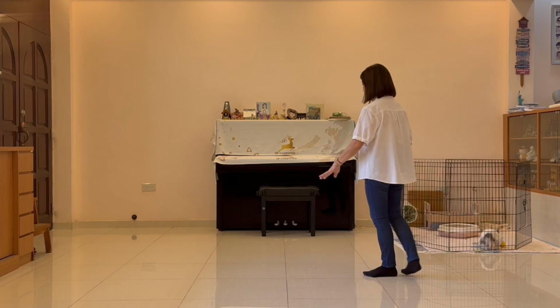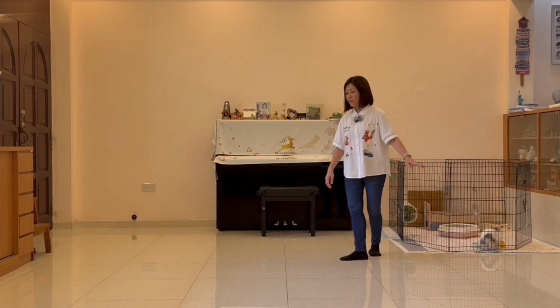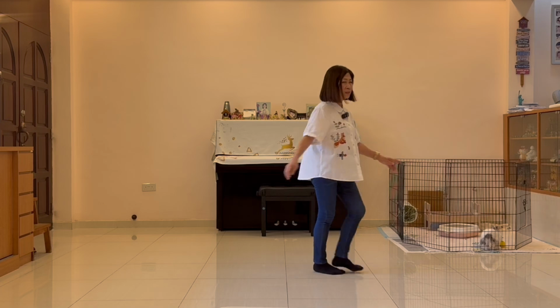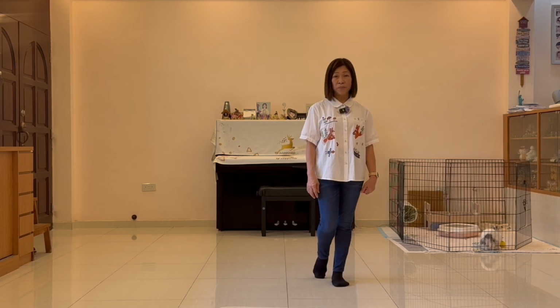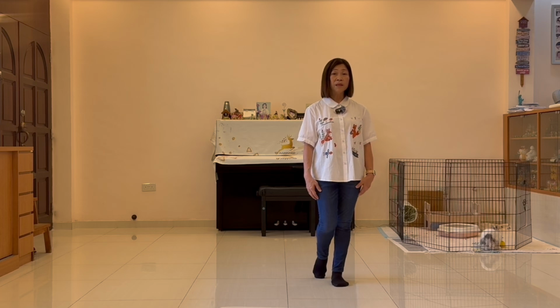1, 2 and 3, 4 and 5 and 6. Okay, that's how you continue the fourth wall from here. Similarly, for wall 6, you also do a restart after 16 count.